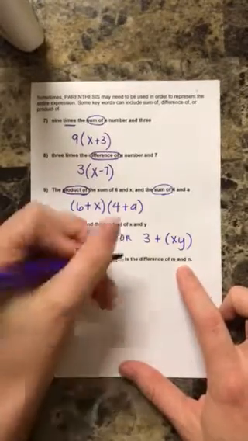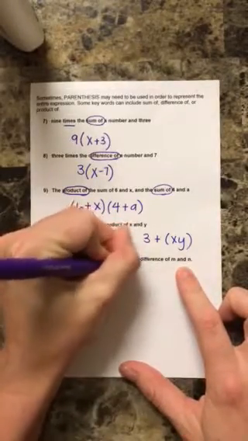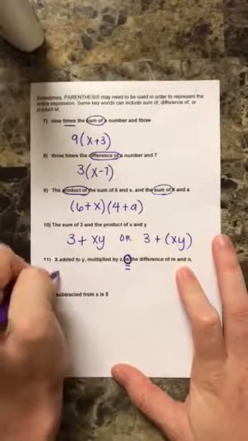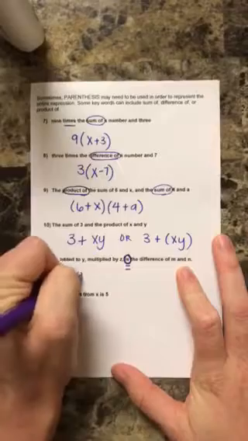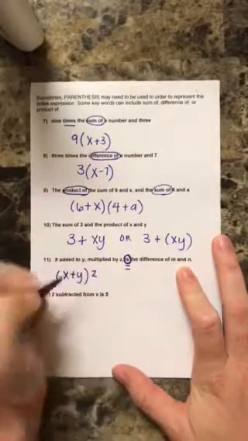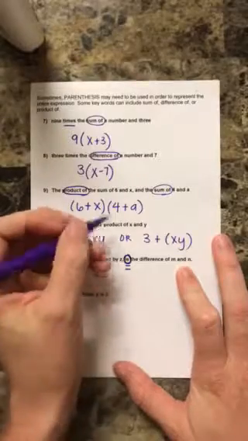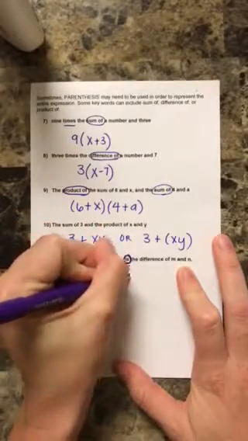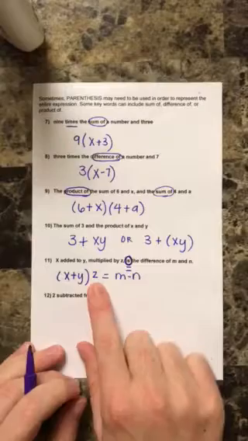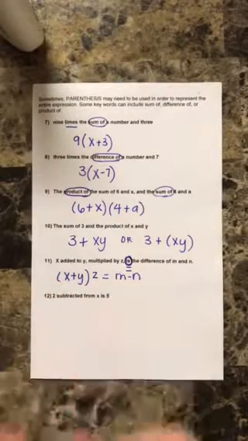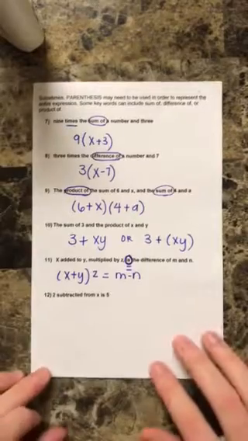Okay, question 11, x added to y multiplied by z is the difference of m and n. The only word on here we haven't seen yet is is. Remember, is another word for equals. So x added to y multiplied by z, so we're going to put that on the outside, is the difference of m and n, so m minus n. Now if you want to put the z in the front, that's fine too.